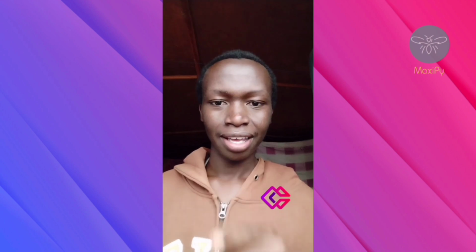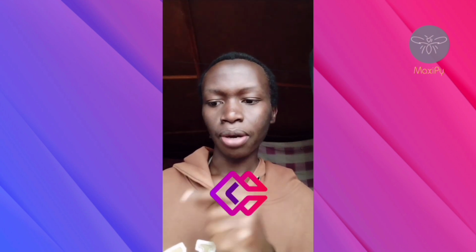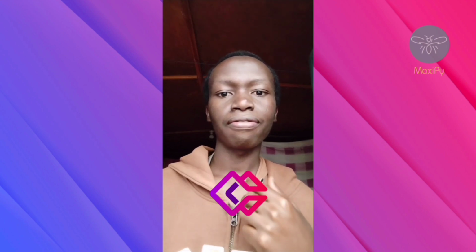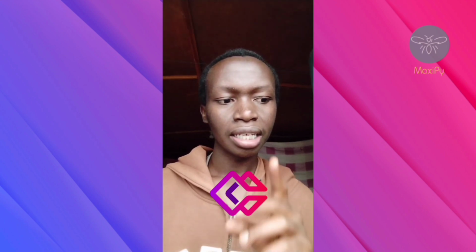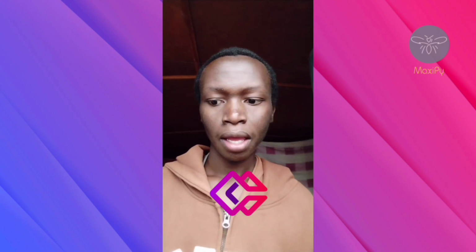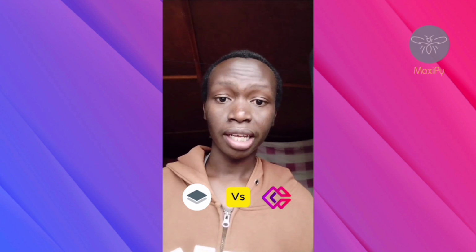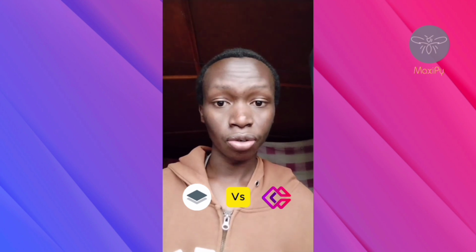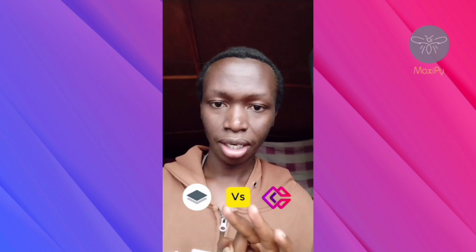That is erase.bg. Now, the only downside that you will get with erase.bg is the fact that you only have three renderings. You can only render 3 images until your credits are over, okay? As for remove.bg, the rendering is unlimited. The only issue is that the quality will be compromised, alright? Another thing about erase.bg, you need to have an account for the 3 credits to work.